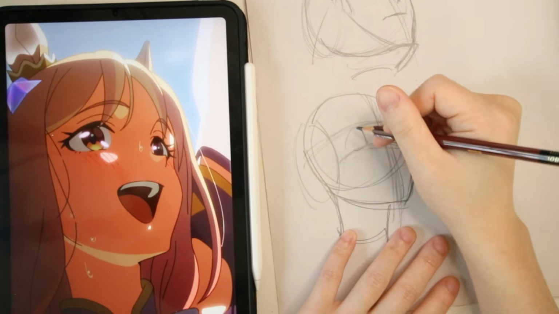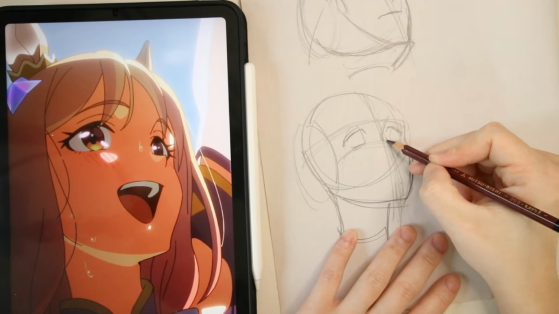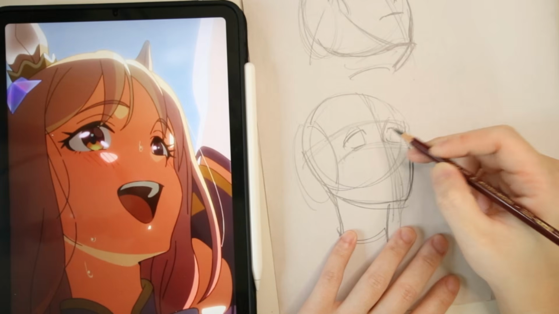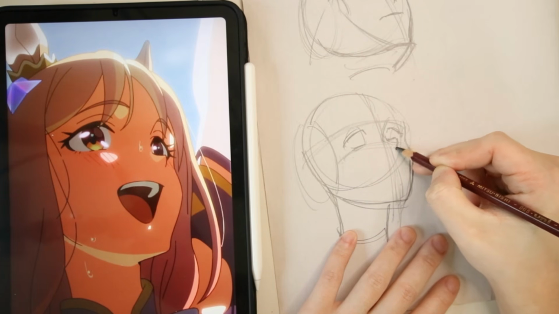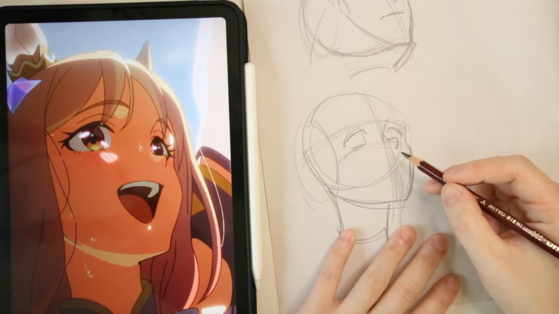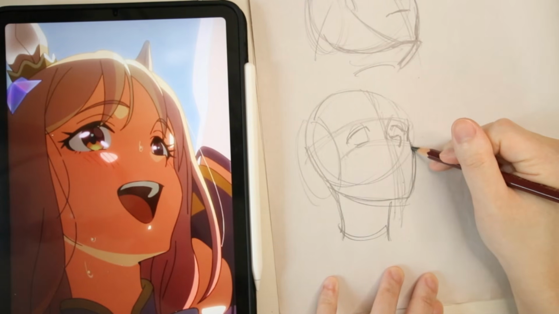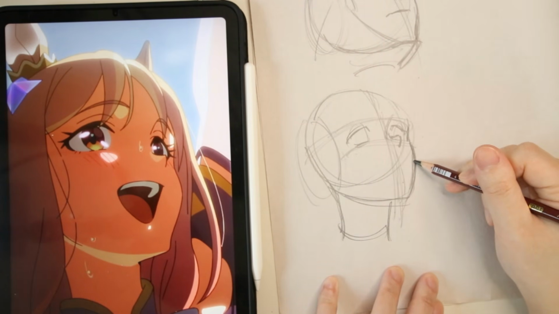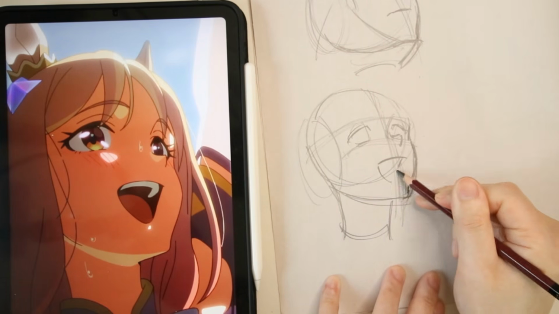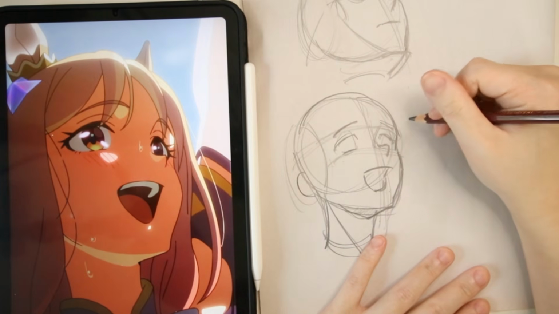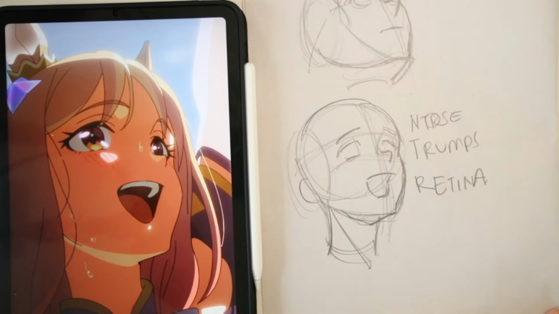We have the eyes, so we can put out the eyes first, the eye shapes. Now because of this angle, remember the nose protrudes, NTR. The nose protrudes and drops down like this. So it covers part of the retina, part of the eye. And that's what sells the three-dimensionality at different angles of the head turn. And then we can have the mouth going down like this. Nose covers retina, NTR, which stands for nose trumps retina. But anyway, that's it.